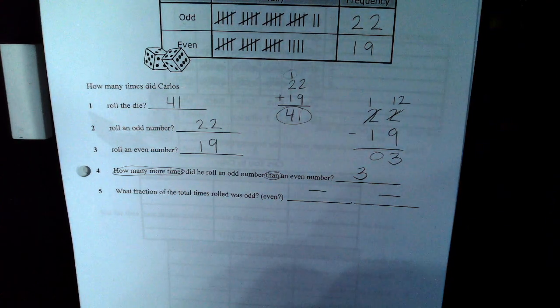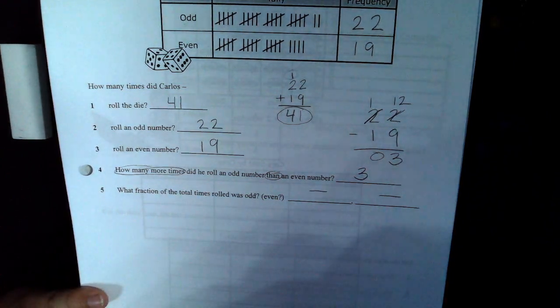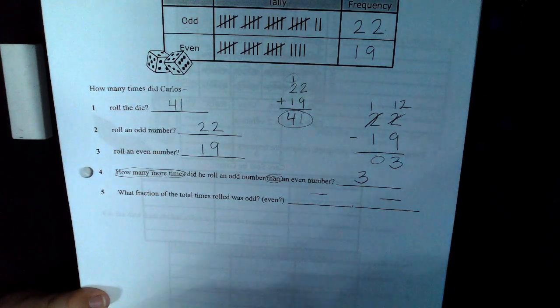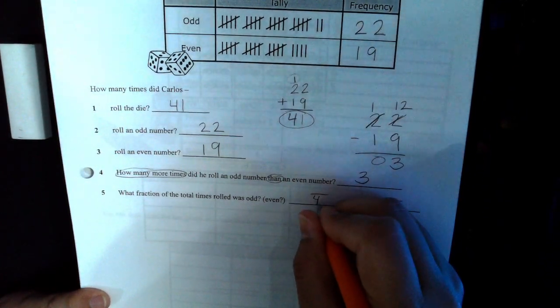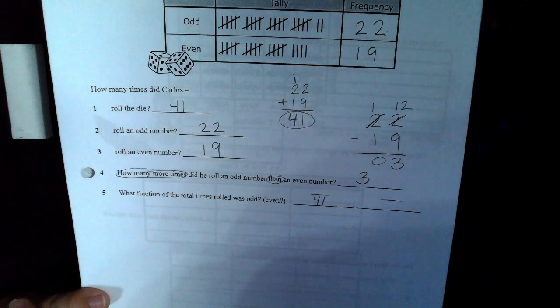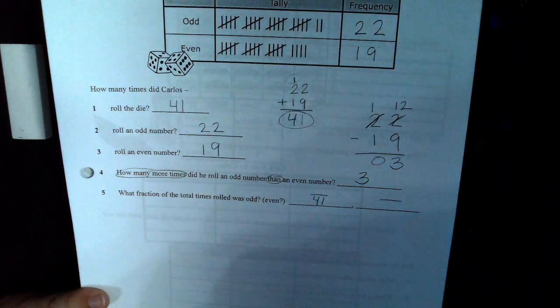How many times did he roll the die altogether, the total number? 41. So 41 is going to be my denominator. That's how many times Carlos sat there and rolled the die. 41 times. And it's going to be the same for my other fraction.